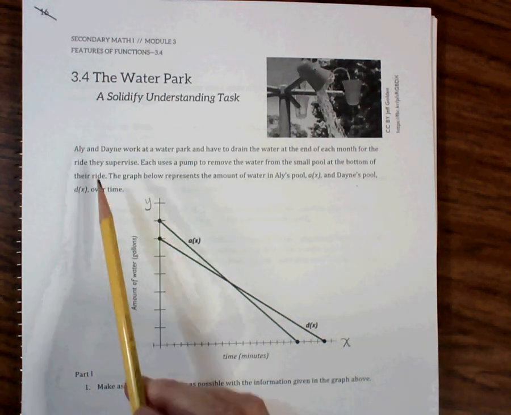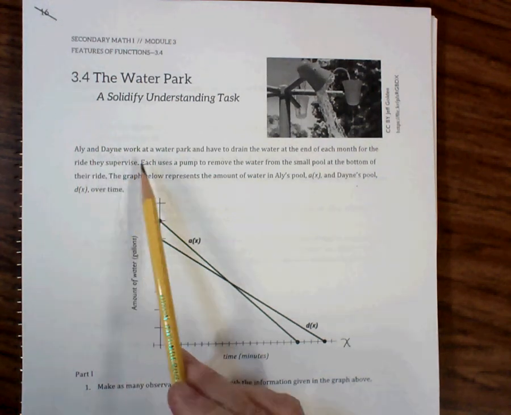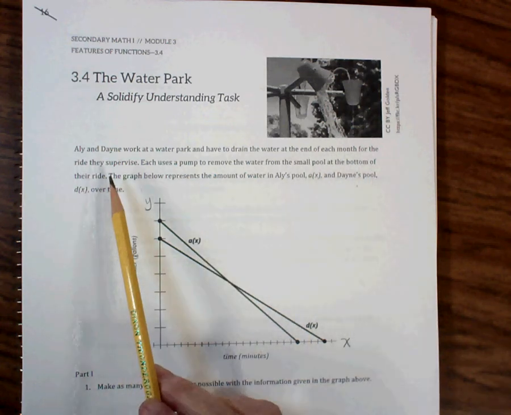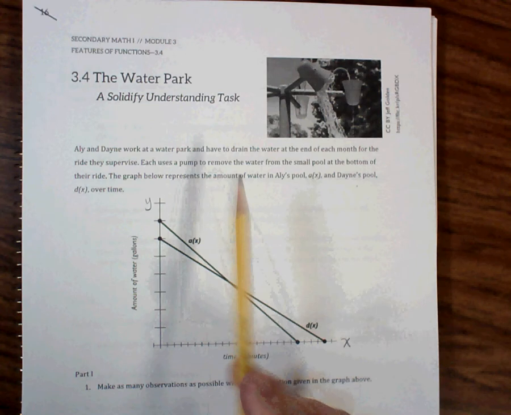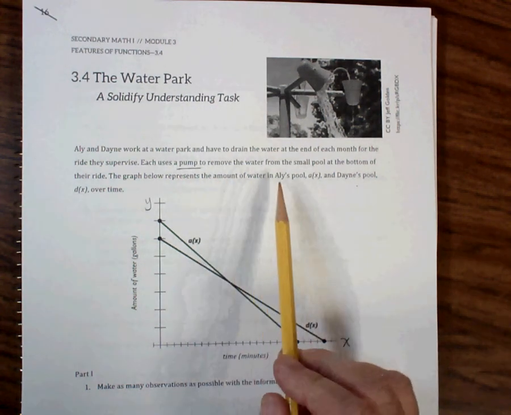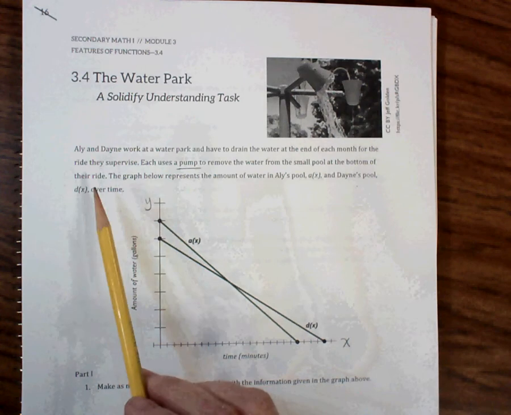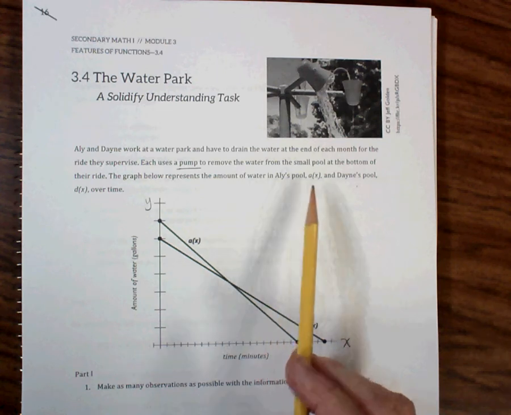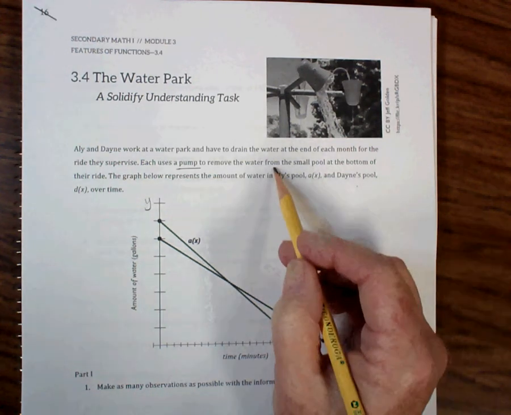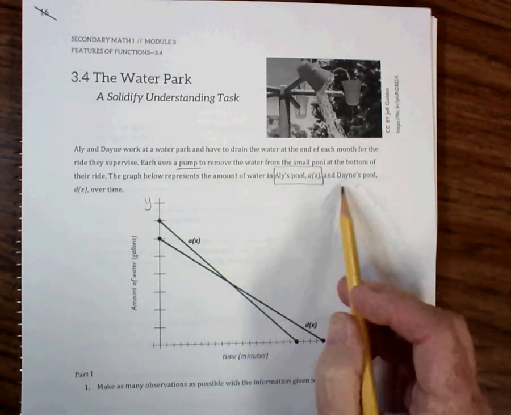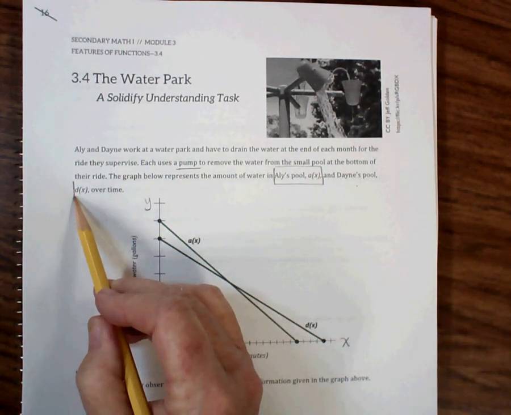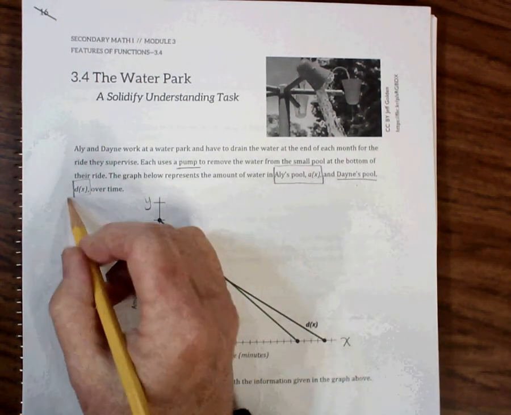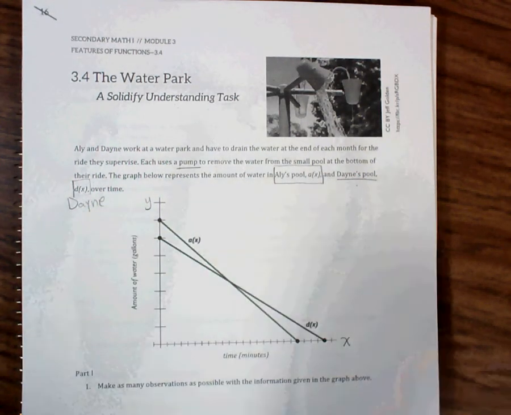Okay, so now let's read. Allie and Dane work at a water park and have to drain the water at the end of each month for the ride they supervise. Each uses a pump to remove the water from the small pool at the bottom of their ride. Okay. The graph below represents the amount of water in Allie's pool, A of X, and Dane's pool, D of X. Okay, that's Dane. Okay, so that letter goes with their name.